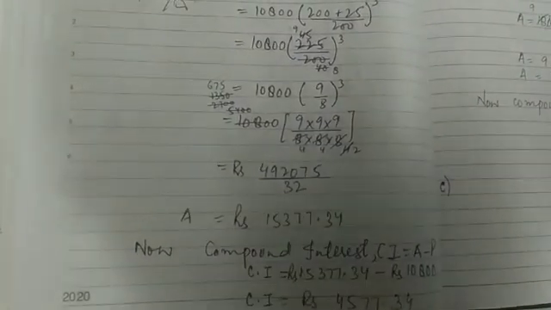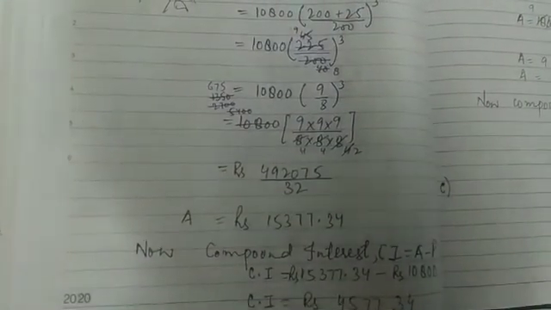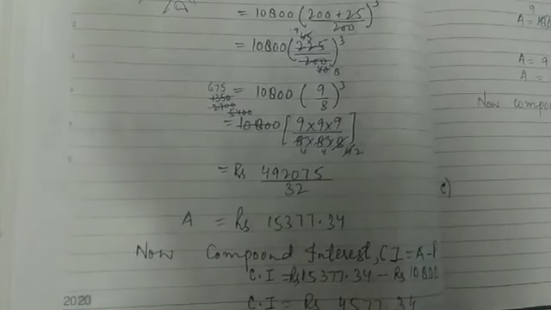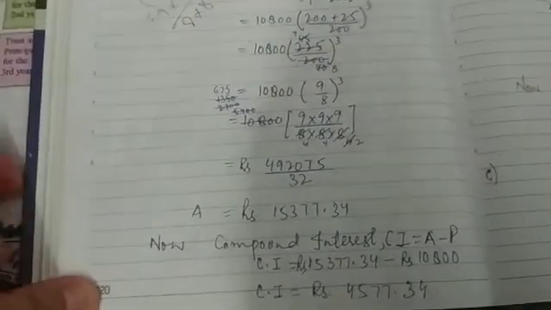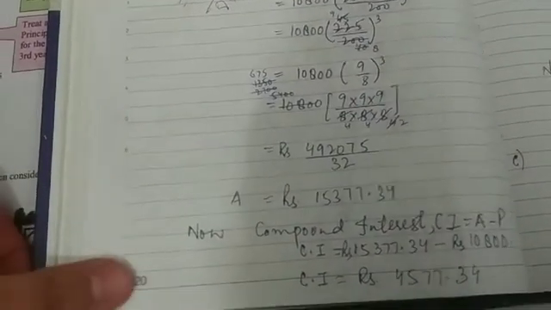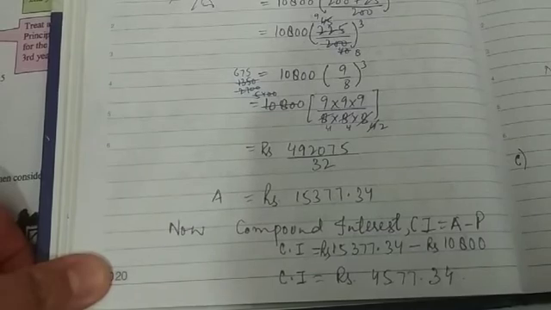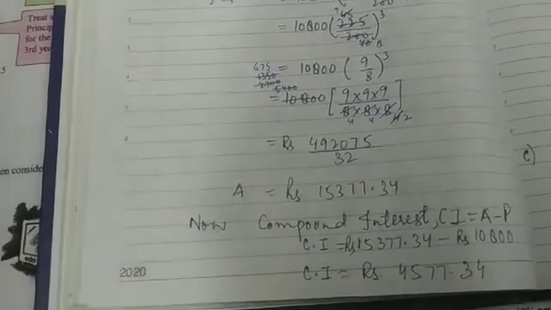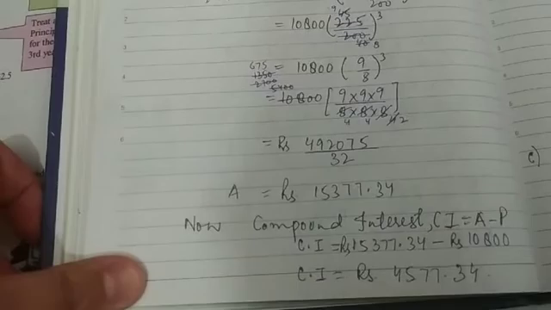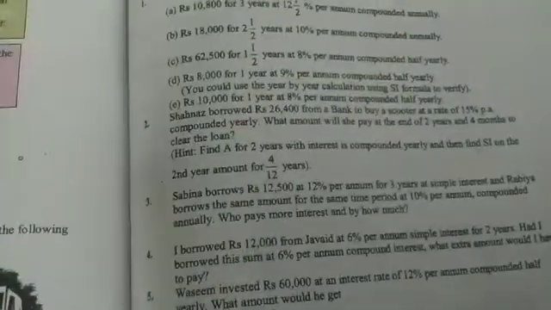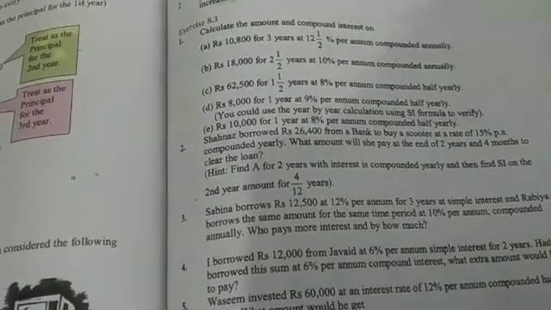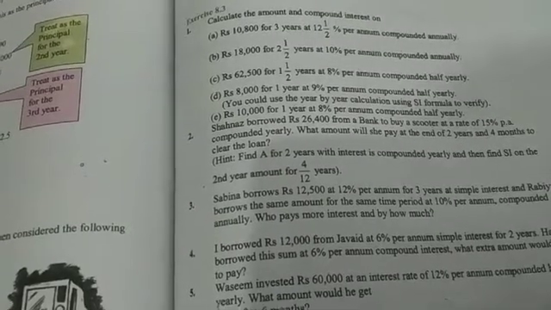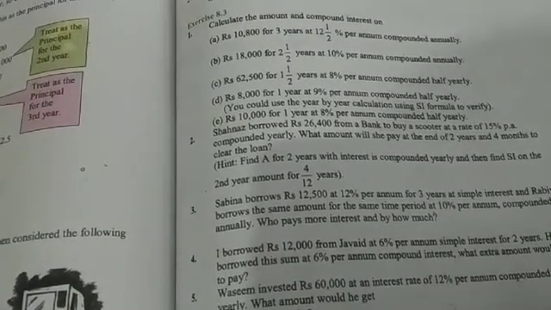Okay, but the question is also to find out the compound interest, and to find the compound interest we should know amount and principal, and we have to subtract them both. So here amount is 15377.34 minus the principal 10800, and the final answer is coming out to be 4577.34. Now the second part is here: 18,000 for 2 and 1/2 years at 10% compounded annually.